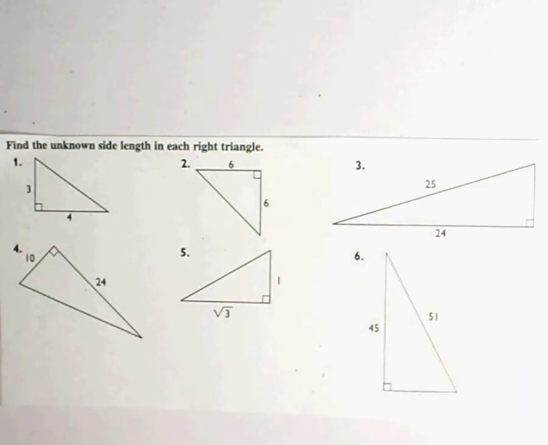I want you to take the video and pause it, and I want you to try all 6 of these. We'll come back in a minute and see if you get the right answer. Remember, you're going to use the Pythagorean theorem that we used in the last video to solve for the side that they don't have. Let's see how you do.